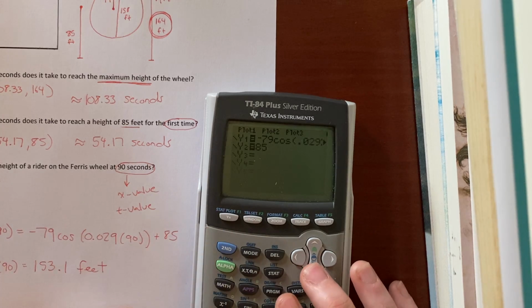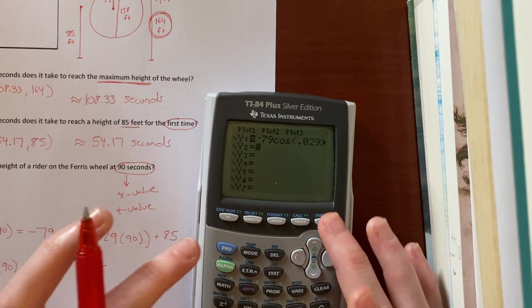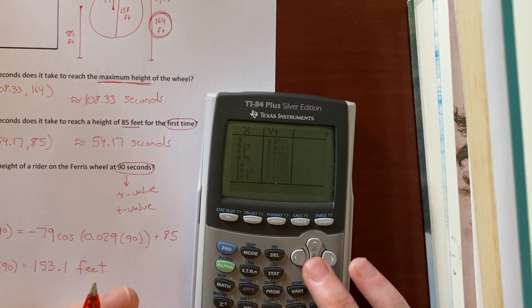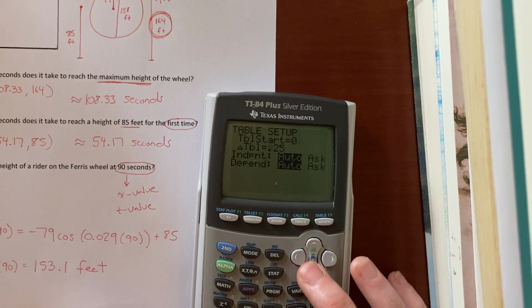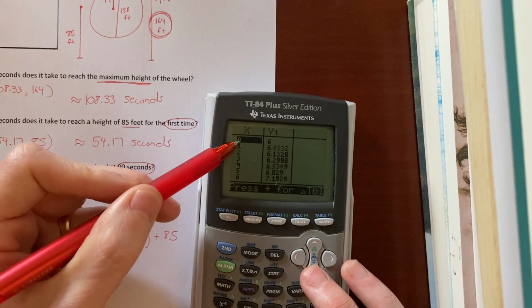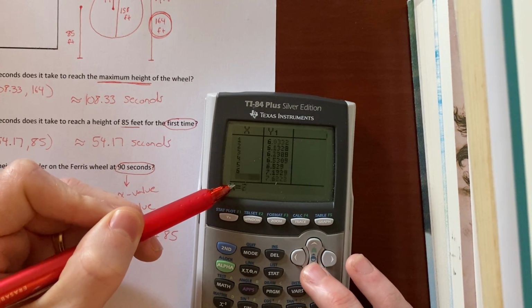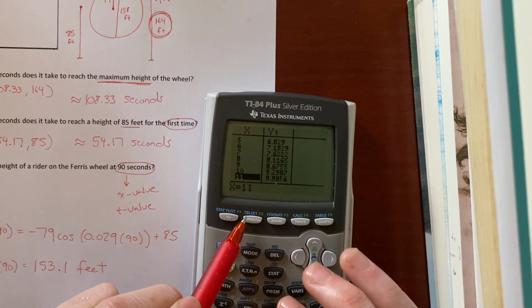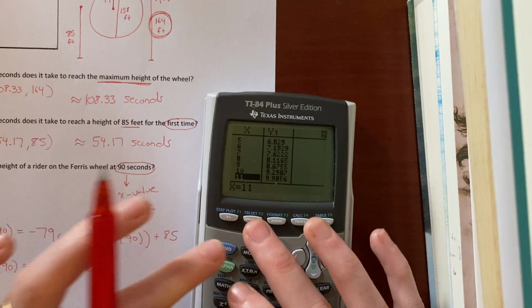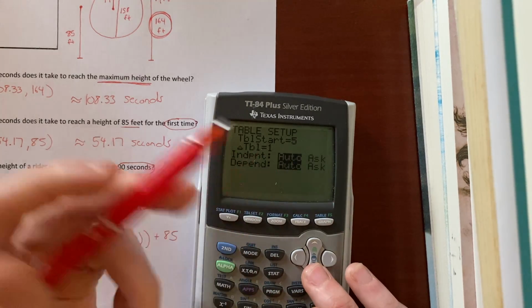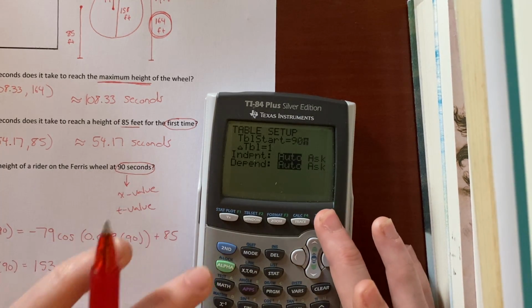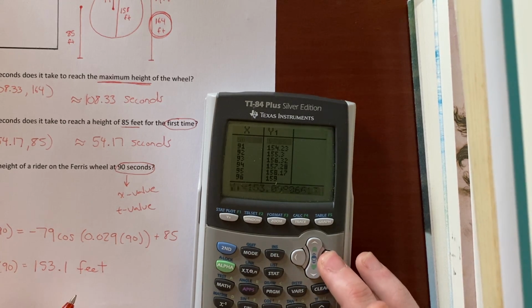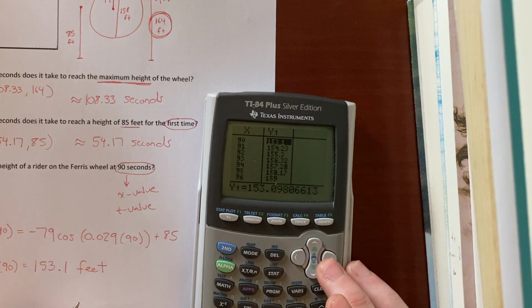Also, since we already have this typed into our calculator, I could go to my table, so I press second graph. Looks like my table setup is kind of weird here, so let's start at 0 and go up by ones. I need to get to 90, and that's going to take a while to scroll all the way down. If you look up here in blue, it says table set. I can press second window and start my table at 90. That way I don't have to scroll 90 times. So I press 90, then press second graph again, and now I'm at 90. And according to my calculator, it's also 153.1 feet.